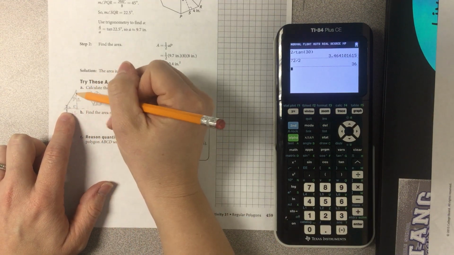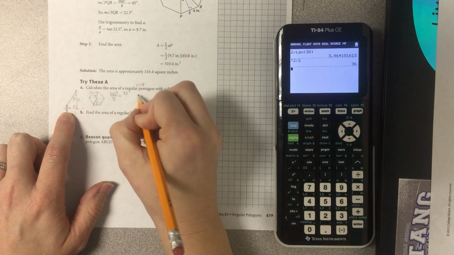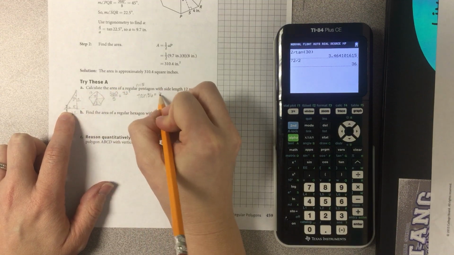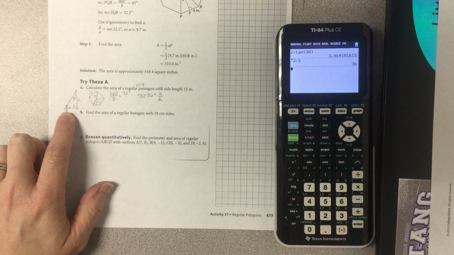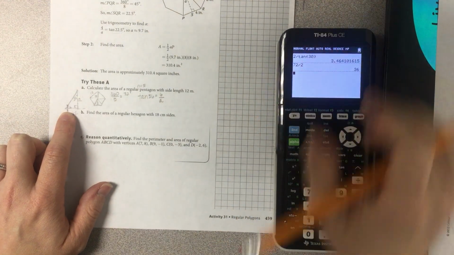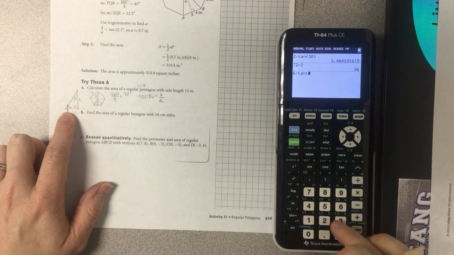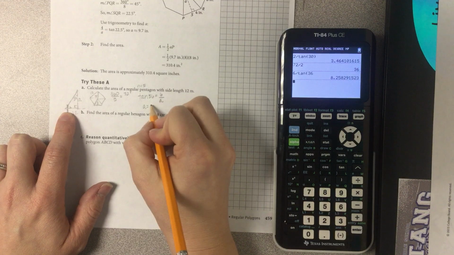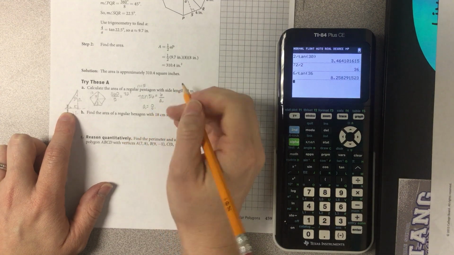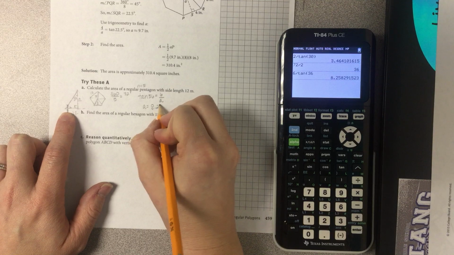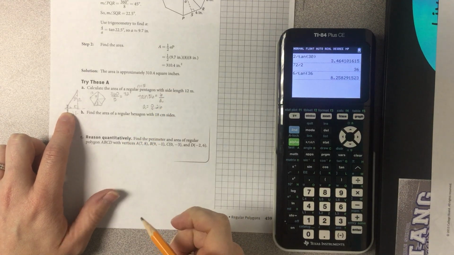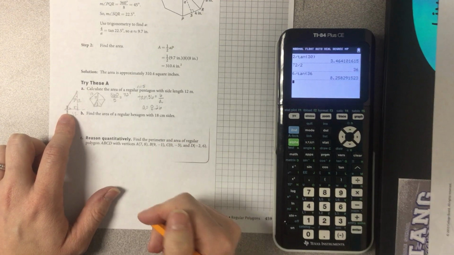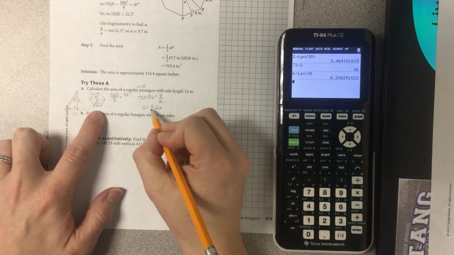So I know I need opposite over adjacent, so I'm going to use tangent of 36 is equal to 6 over a. Plug that into our calculator: 6 divided by tangent of 36, and I get a is equal to 8.26. Normally they'll tell you what to round to. If not, the thousandths is a good place to round to, but I'm just going to round to the hundredths here. So now I have my apothem.